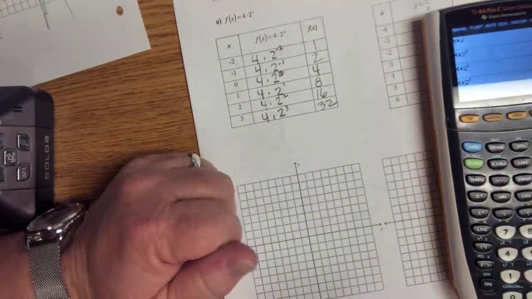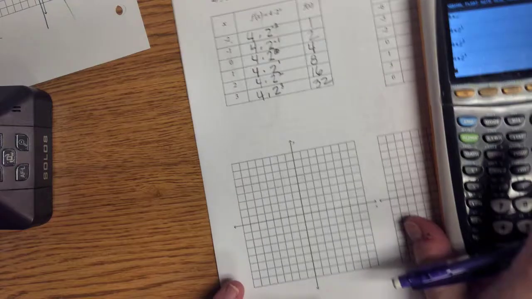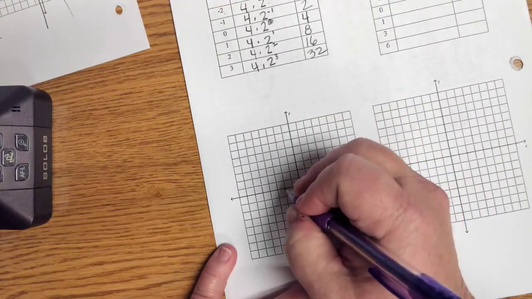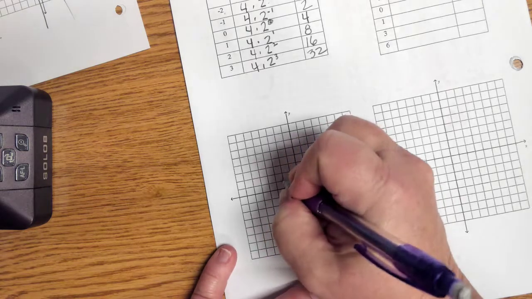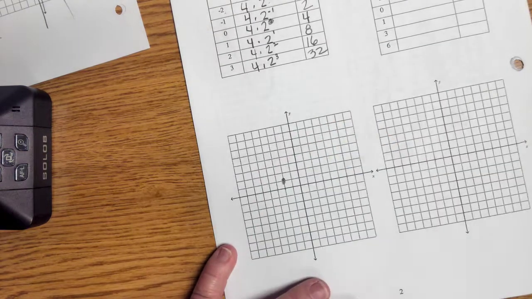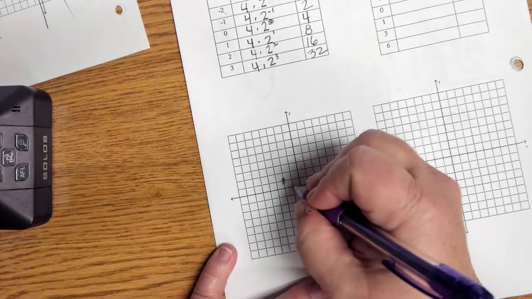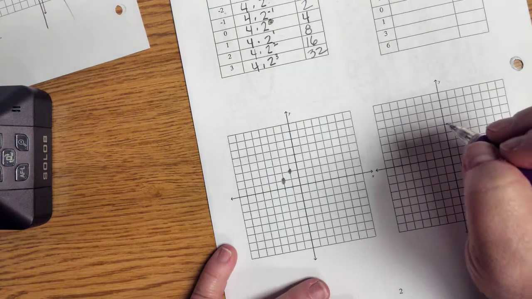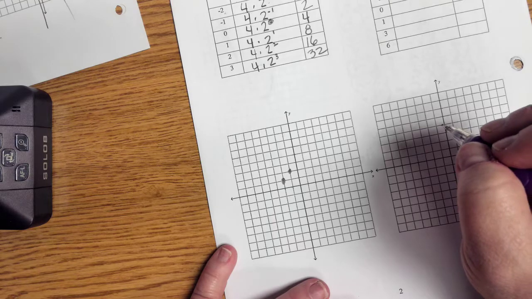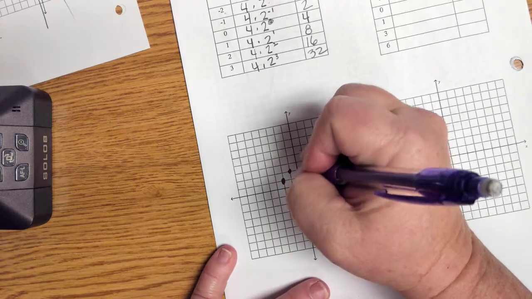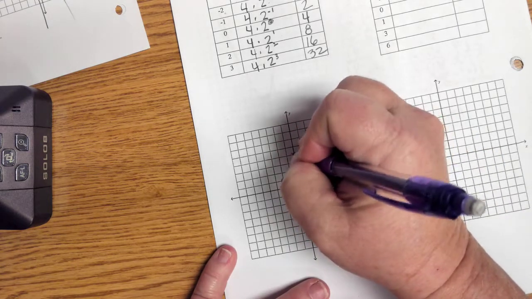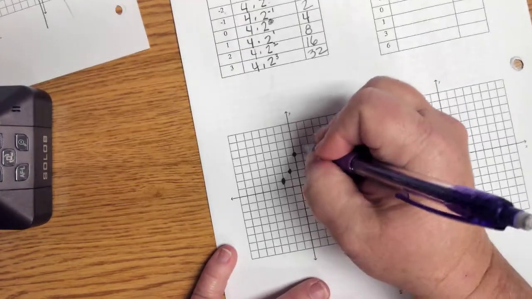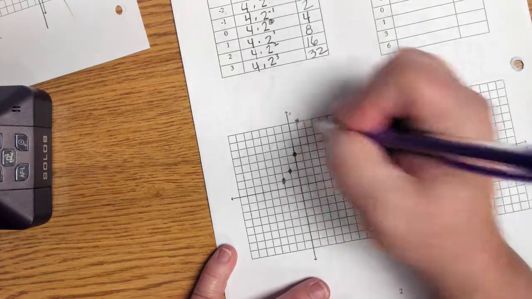So we are going to come down here and graph this. At -2, I have 1. At -1, I have 2. At 0, I have 4. At 1, I have 8. And that's about as far as I can go.